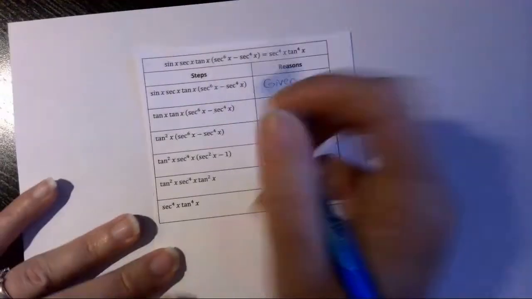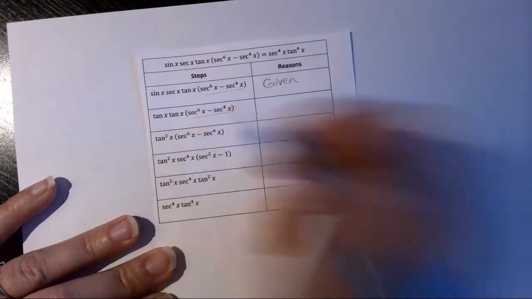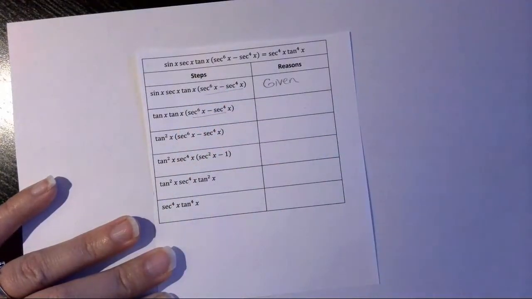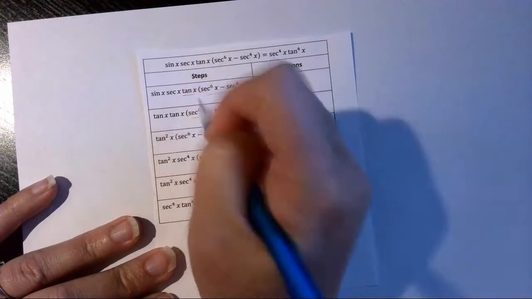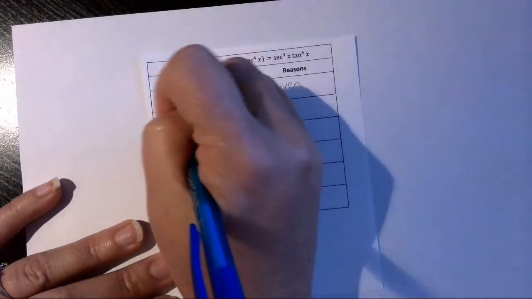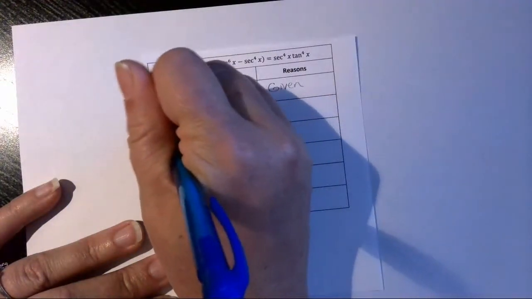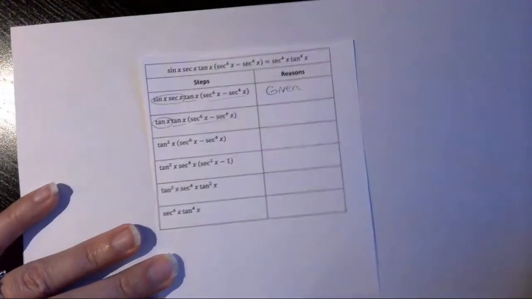Nothing changed with this secant to the 6x minus secant to the 4th x. That's stayed exactly the same. And similarly, this tangent has stayed the same. So what changed from line 1 to line 2 is that this sine of x times secant of x, that product was replaced with tangent of x.